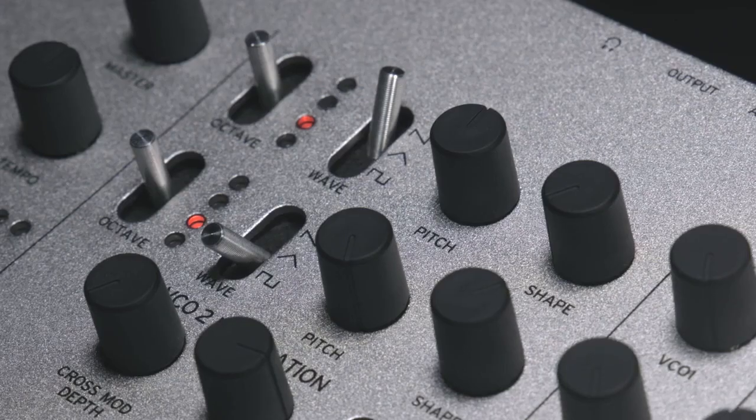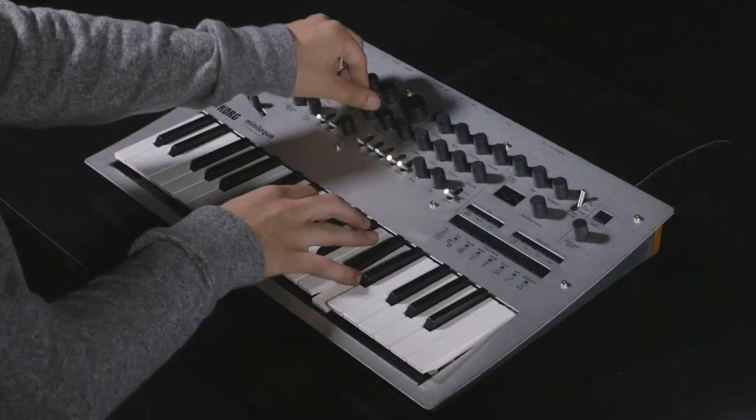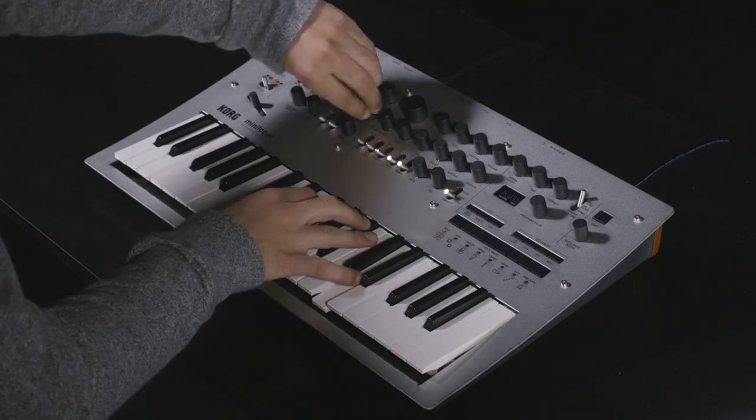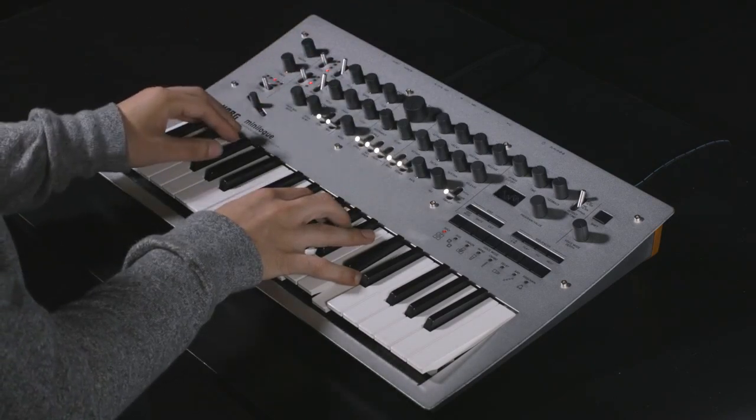Of course, we have 2 VCOs per voice, so we have 8 in total, and these blend together effortlessly. Each oscillator has wave shape for all the 3 standard waveforms, so you can really start working with the spectrum at the very start of your signal chain.